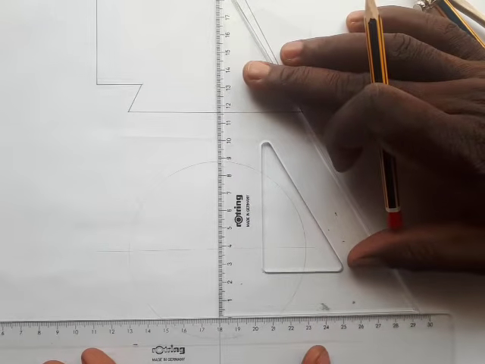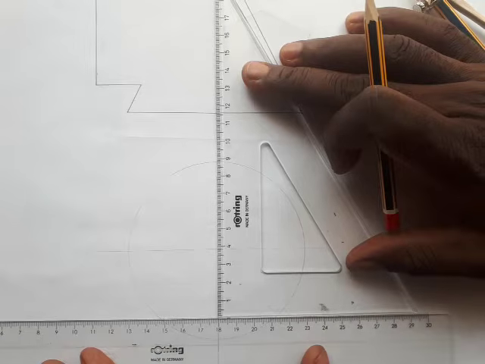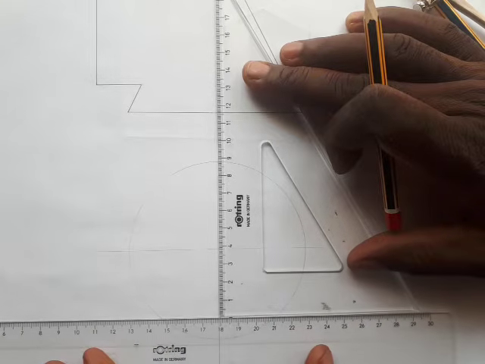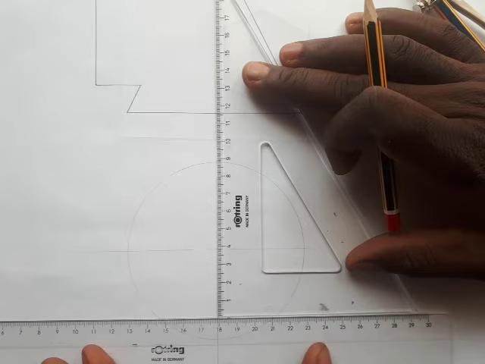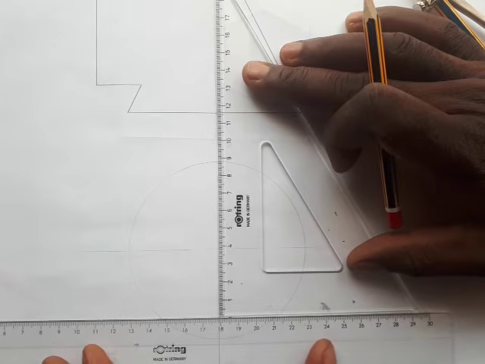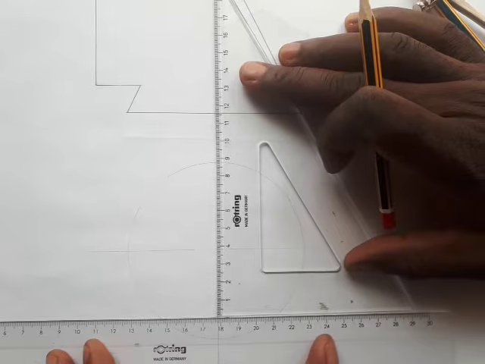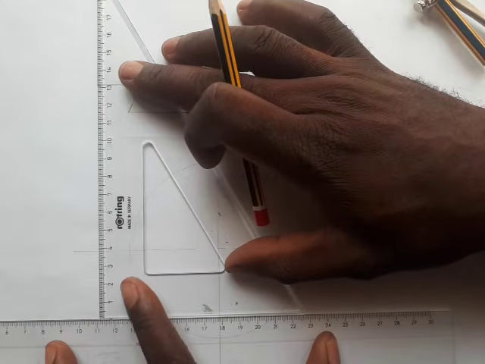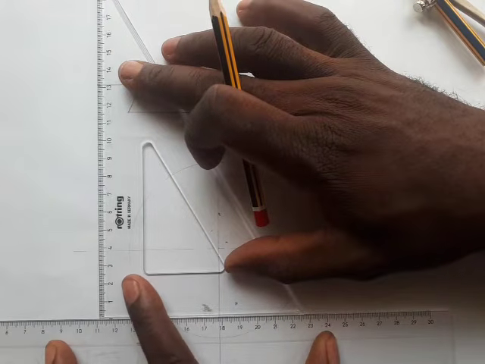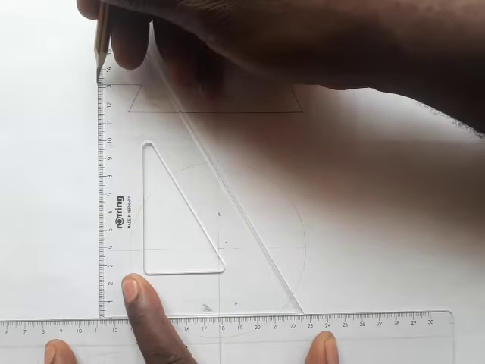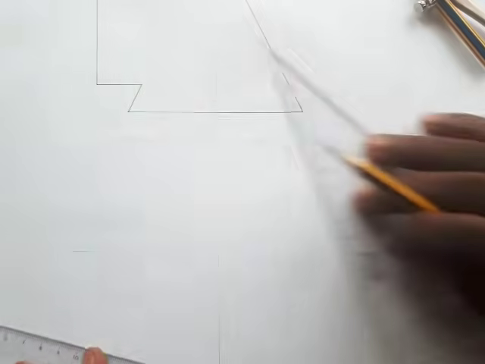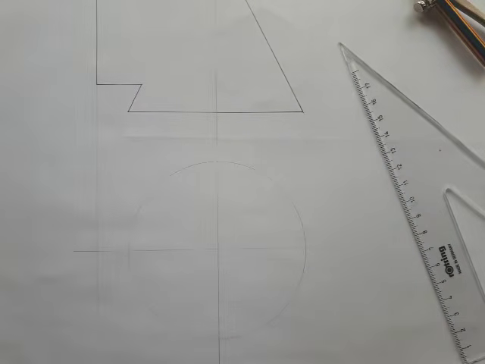So align your set square properly. Oh, sorry about that. Now let me fix that very well. Now transfer the line to this point here. Draw a thin line from there down, so they are corresponding, as you can see.